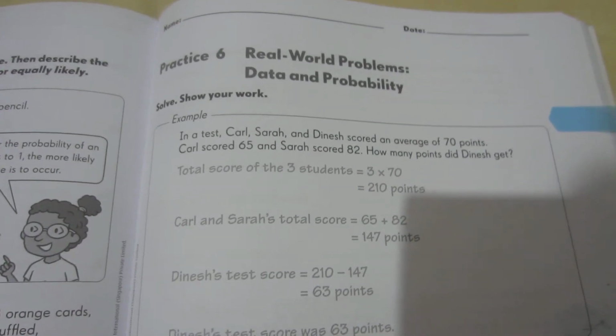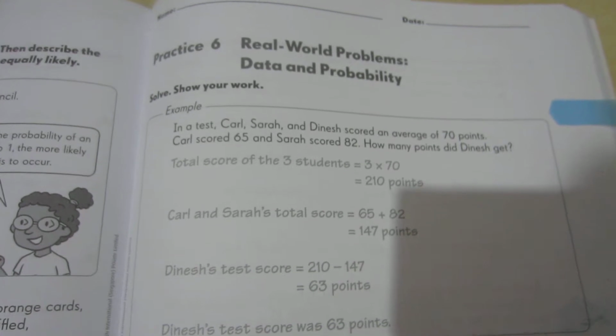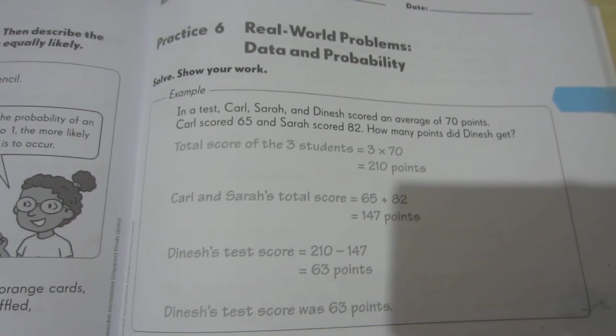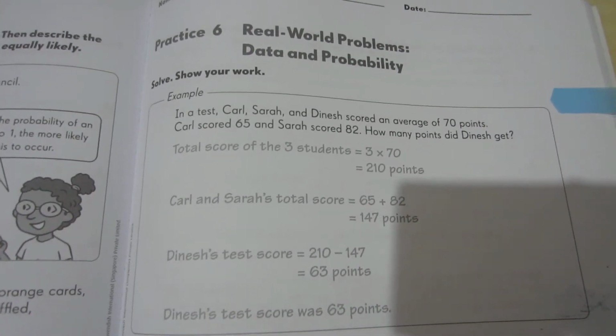Hello students, this is 5.6 Real World Problems, Data and Probability from workbook page 119 until 131. There are 10 numbers here.